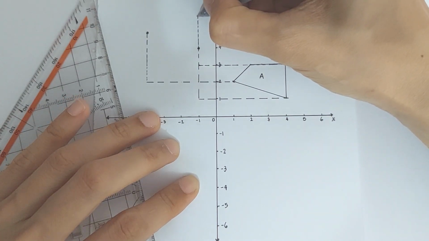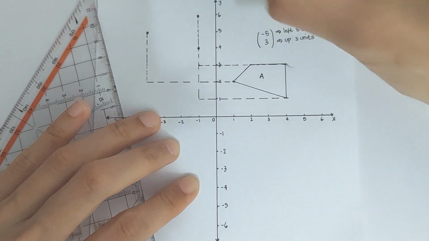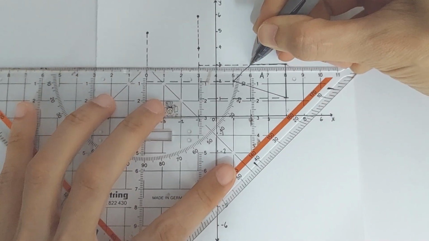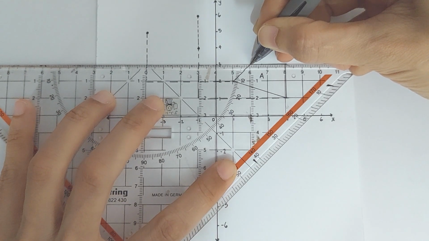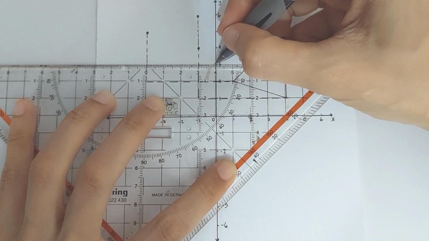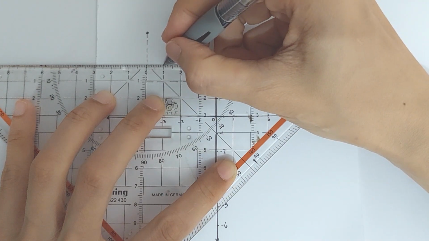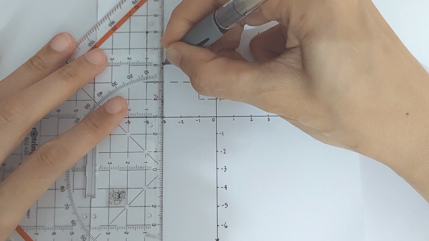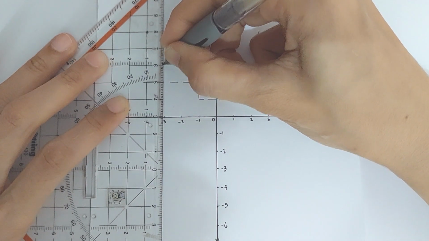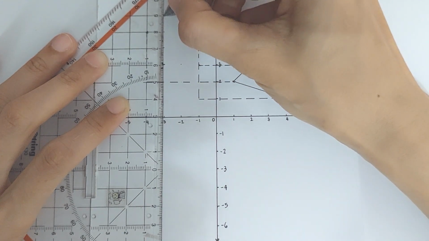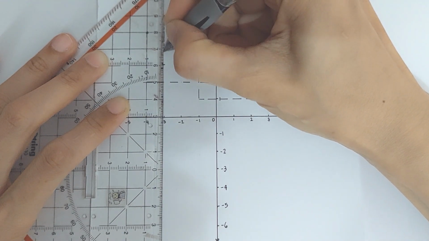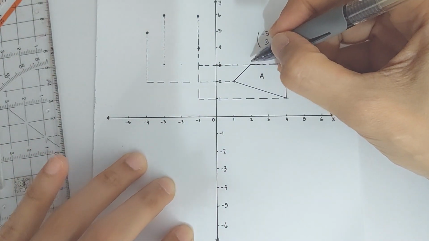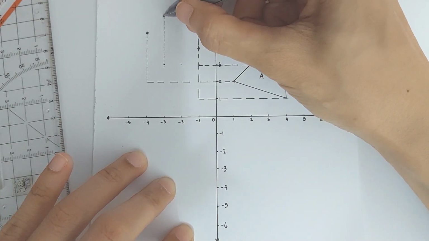So this here is the image of this vertex, and then the last one is this one. 5 units to the left. 1, 2, 3, 4, 5. And then after that, go up for 3 units, right? So 1, 2, 3. Over here. So the image of this vertex, it will be over here.